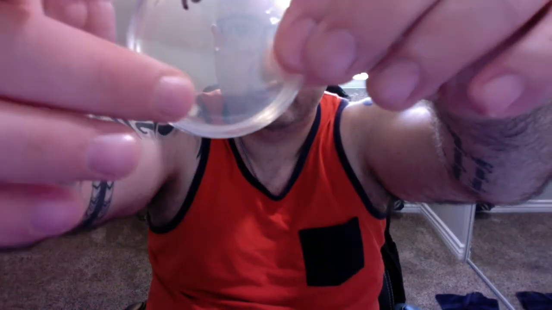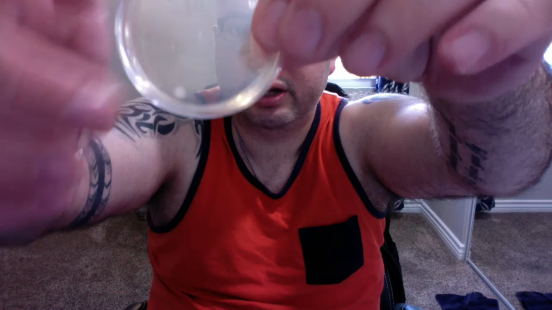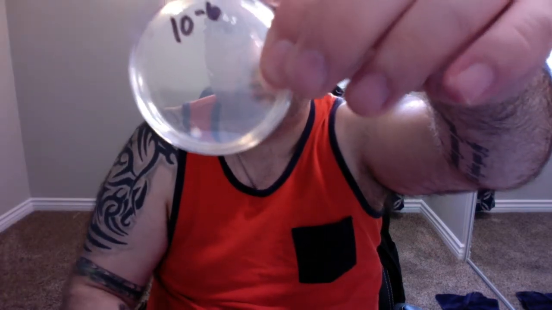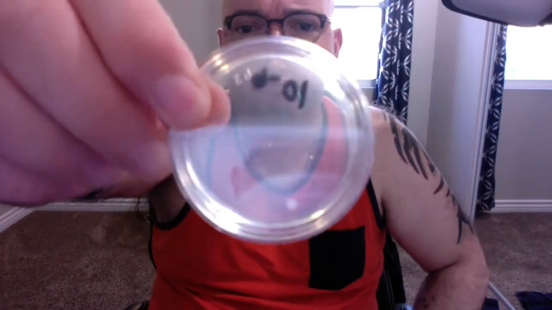And then lastly, dish number 6, I don't know if you can see here. Well, you can. There's a bit of cloudiness right at the bottom of the dish where I have my finger up. So that might be maybe 1 or 2 colony forming units per mil. But not much else happening here.